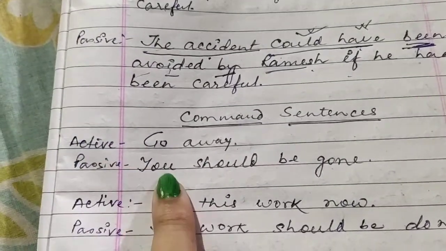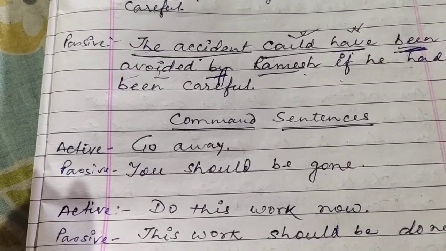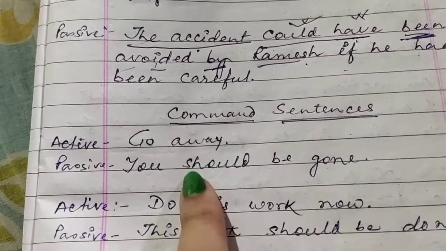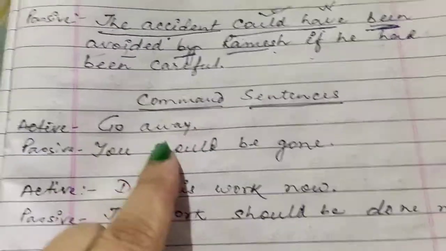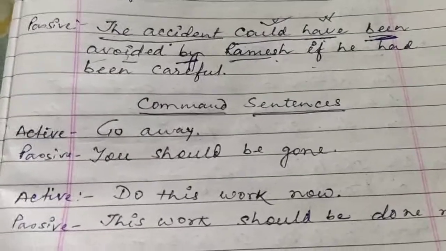So in passive voice, what you have to do? You should be gone. You should be gone. You can take a modal here. Okay, like this you can make it.